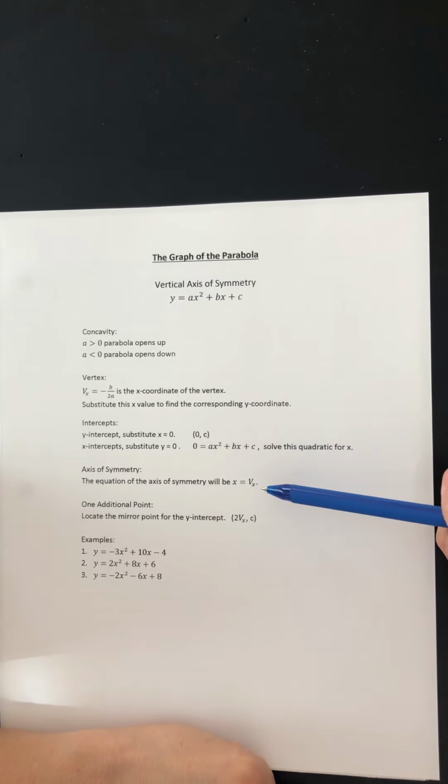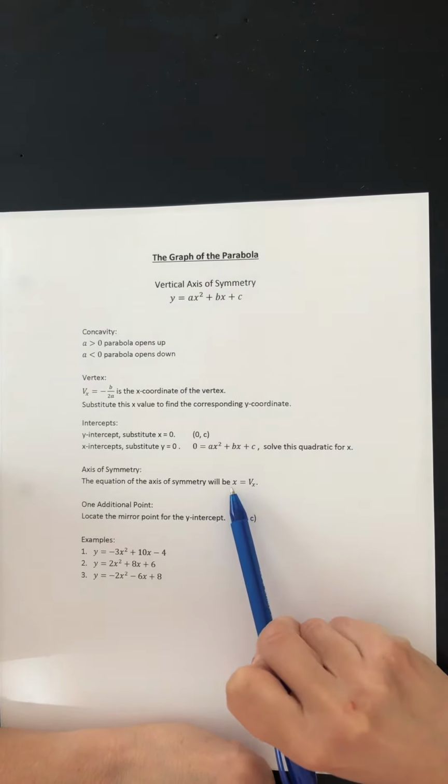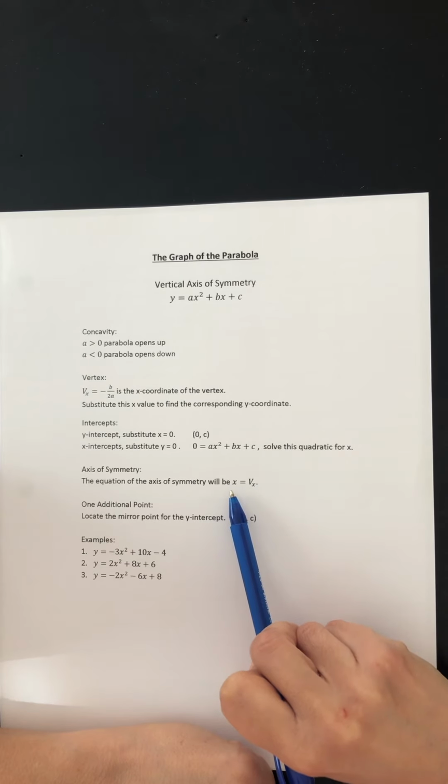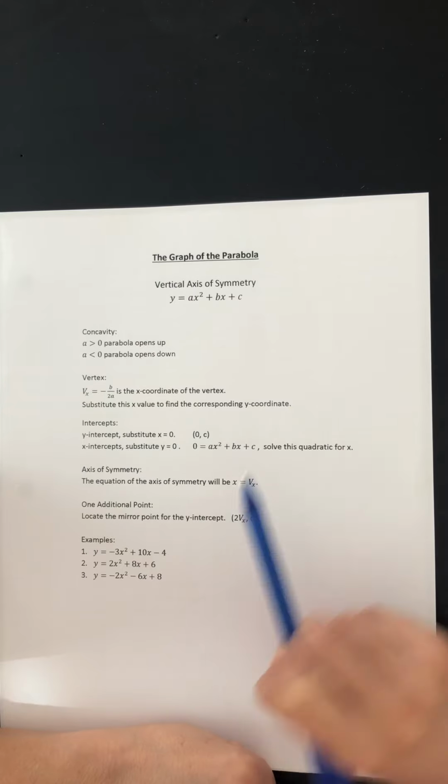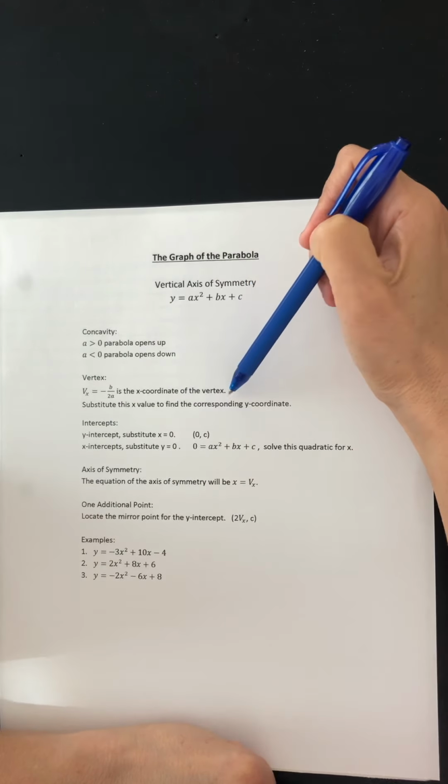We will state the equation of the axis of symmetry. Again, this will be the vertical line that divides the parabola into two equal halves, and it's a straight line and it's vertical, so its equation will be of this form: x equals Vx. Remember, Vx is the x coordinate of the vertex.